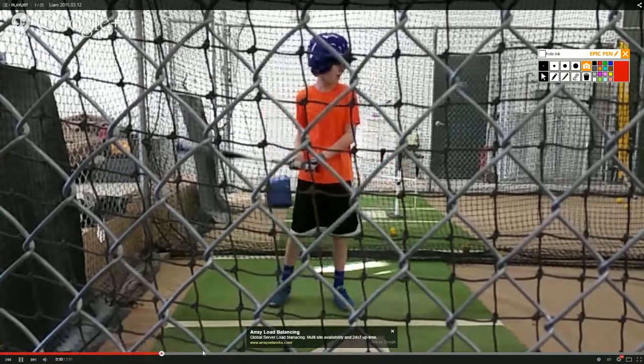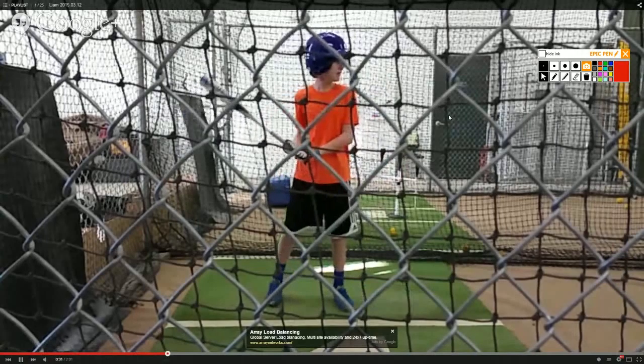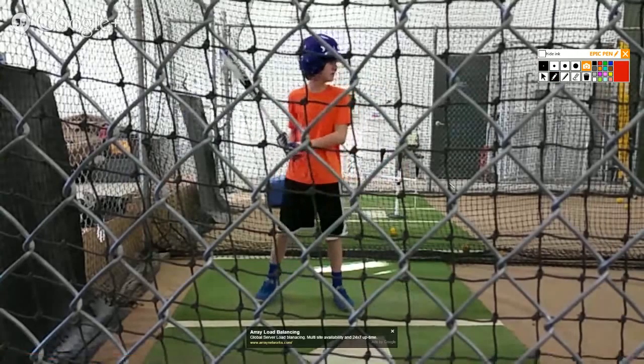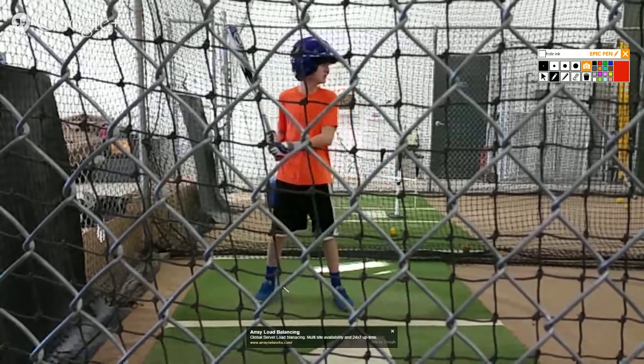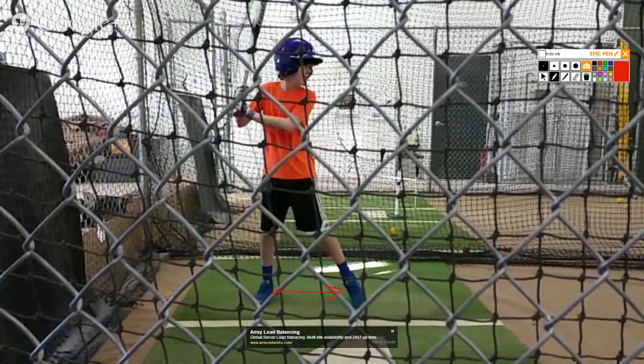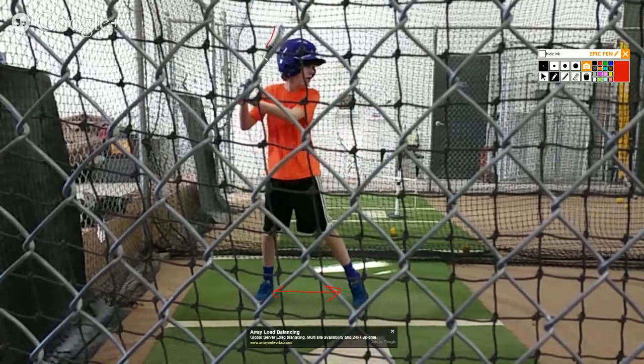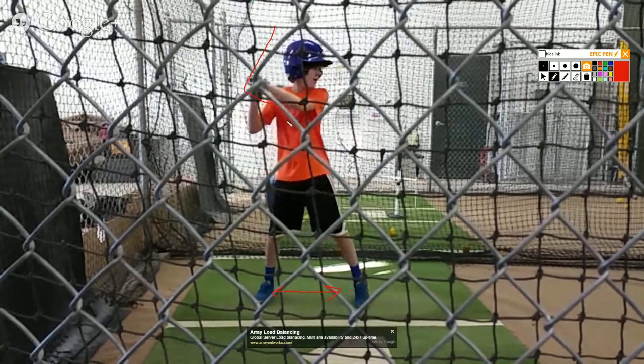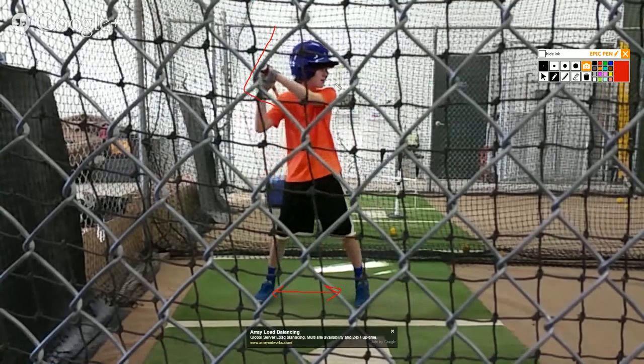So from here, you can start annotating the video, and you can start making lines, measuring things like foot placement. You can also check their bat angle as they're going in for a swing. You see as he's getting ready, getting lined up for the swing. So he's in the angle.